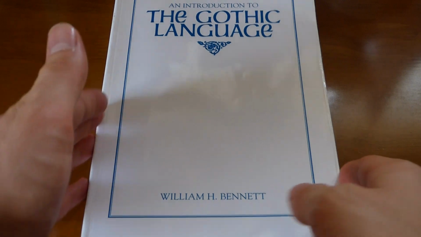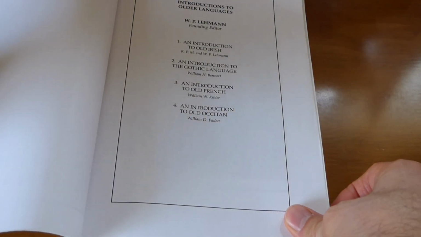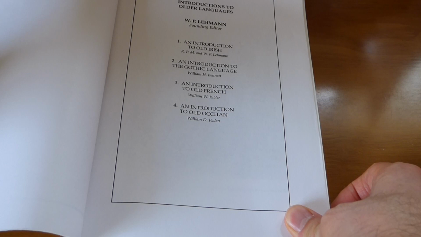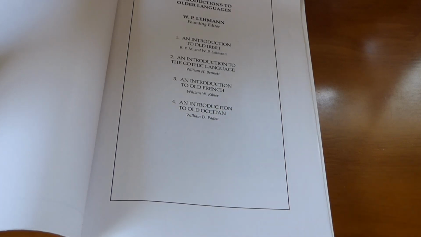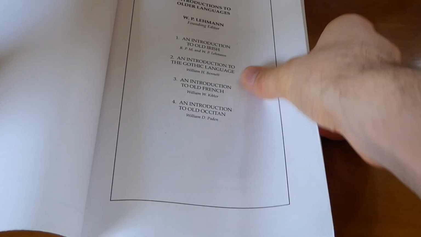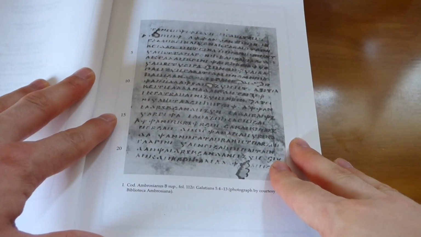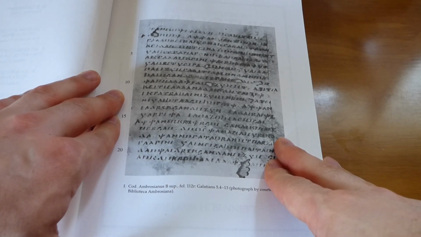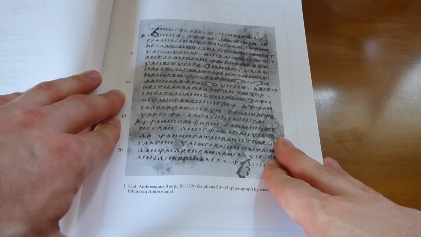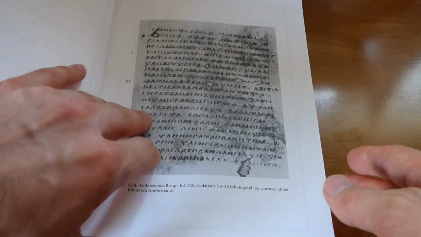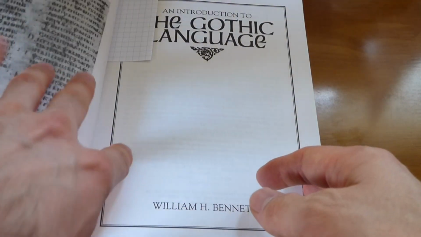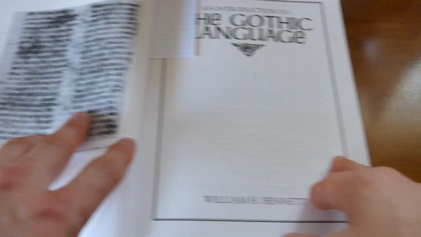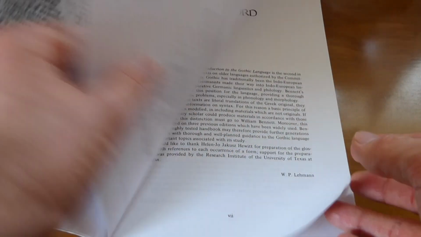So let's go ahead and take a look at this. This book, by the way, is part of the series Introduction to Older Languages, for those who are interested, with an introduction to Old Irish, Gothic language, which is this book, Old French, and Old Occitan. Here we can see a picture of a manuscript of Gothic. Gothic was originally written using an alphabet or writing system based primarily on Greek. Here's another example of a manuscript. There are one or two more in the book.